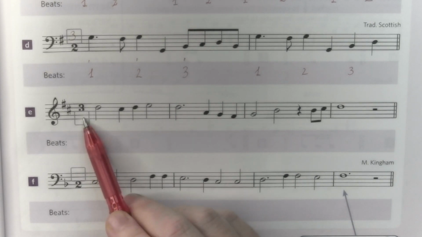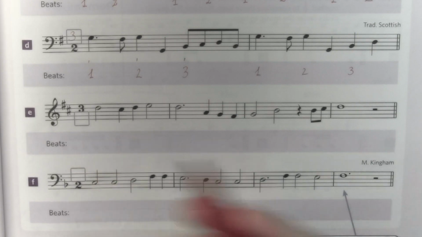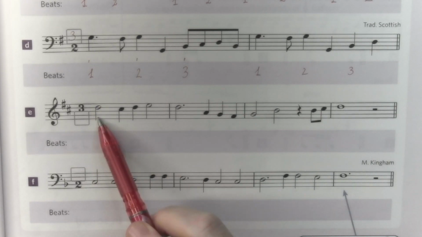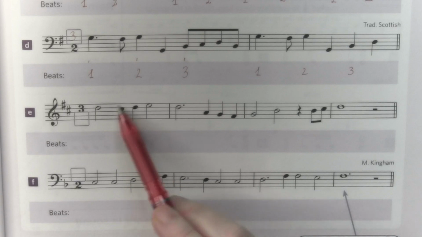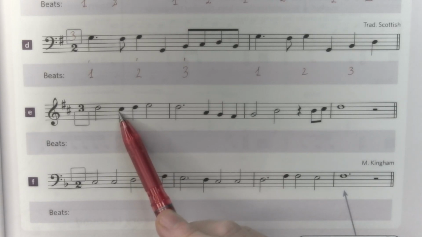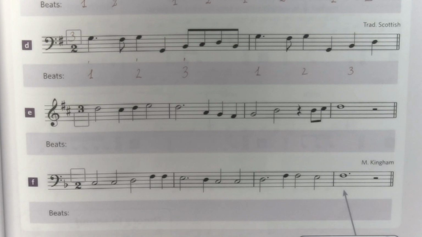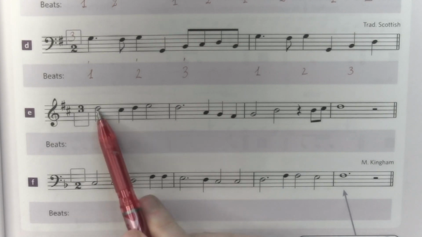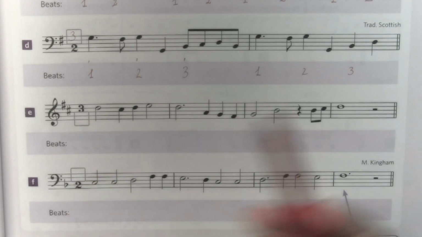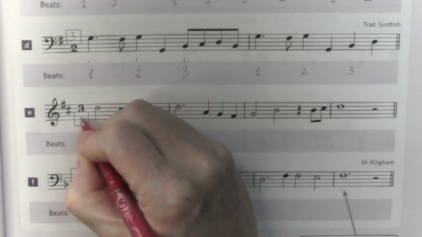Is this piece in minims, in crochets? Let's see. I see 1 minim here, 1 minim here, and another minim here. Now this could be also 6 crochets. So 6/4. You don't know this time signature yet, but because we have a 3 here, obviously this is 3 halves, 3 minims.